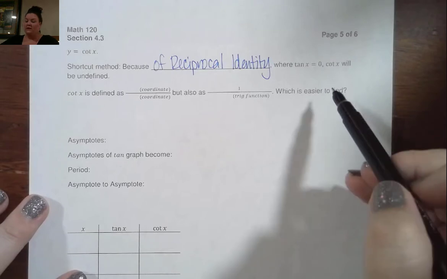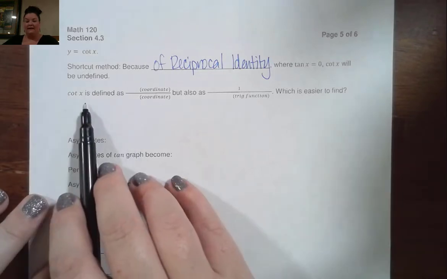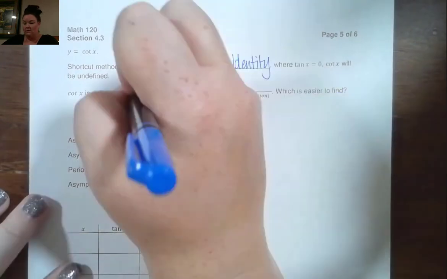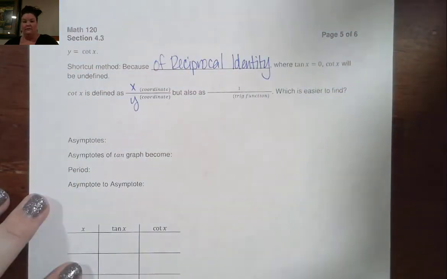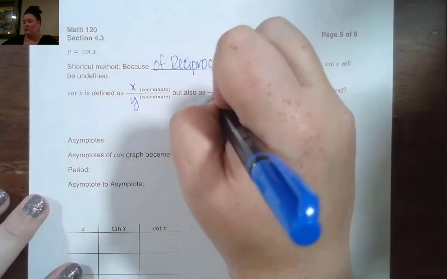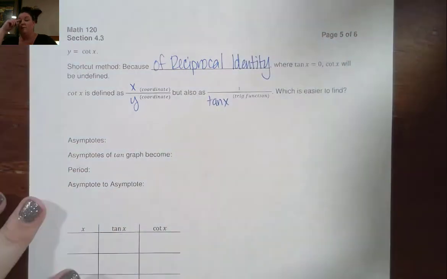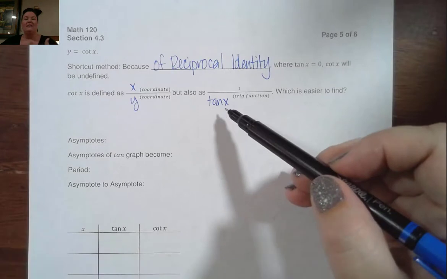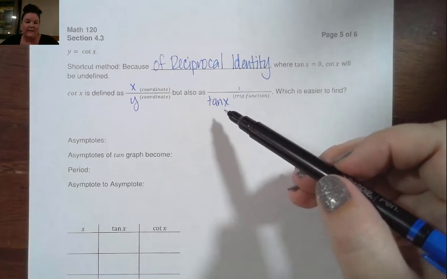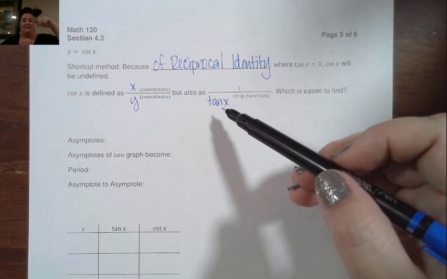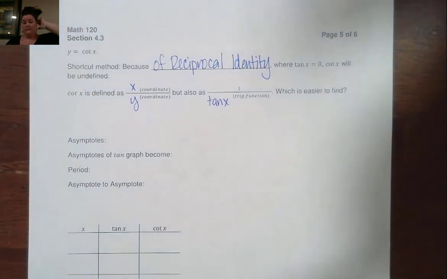So cotangent is defined as x over y, right? Or we can define this as 1 over tangent x. What I think is easier to find is just the reciprocal of tangent, because now we already have nice tangent values, right? We're just calculating the x over the y instead of the y over the x. Now, this does change things a little bit.